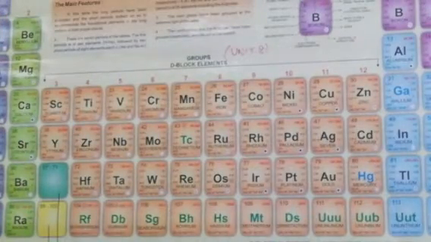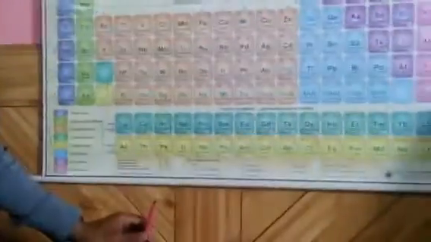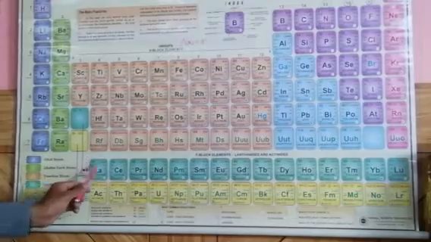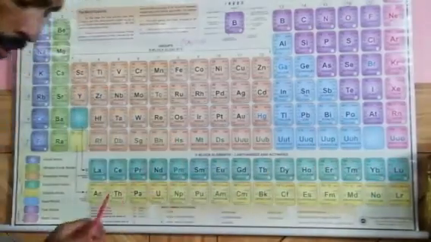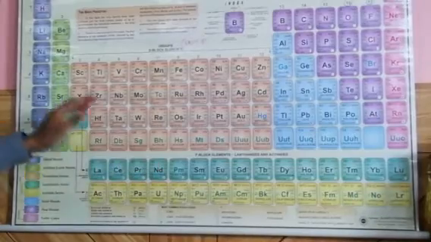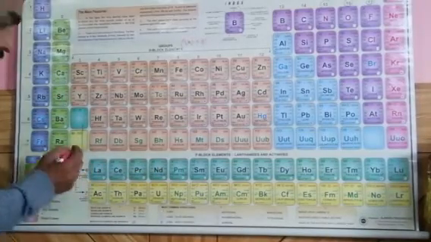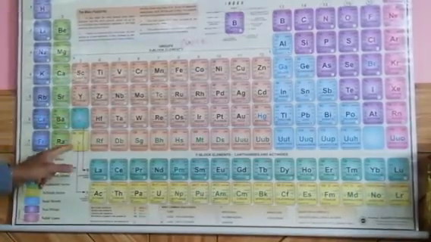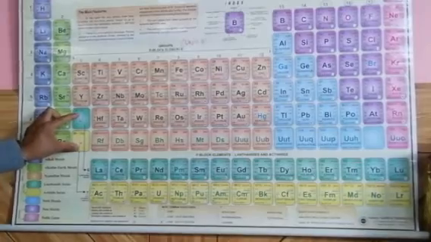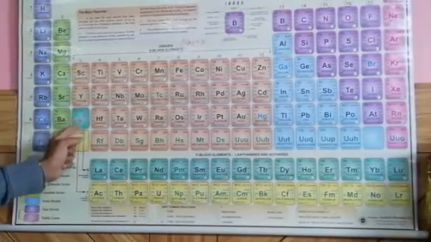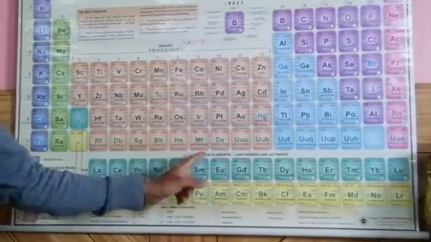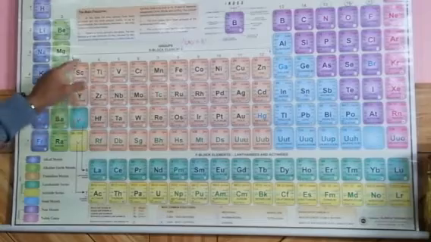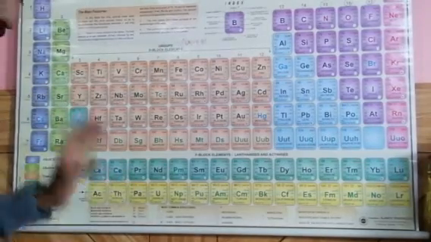The f block elements, kept under the d block, have their origin at group 3, periods 6 and 7, in between. It is called inner transition element because these f block elements are present inside the transition elements.